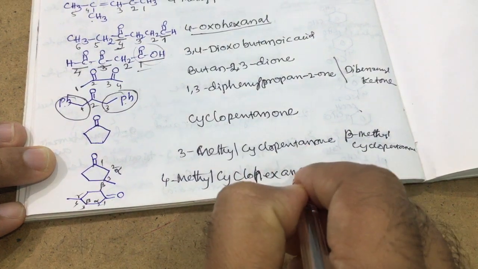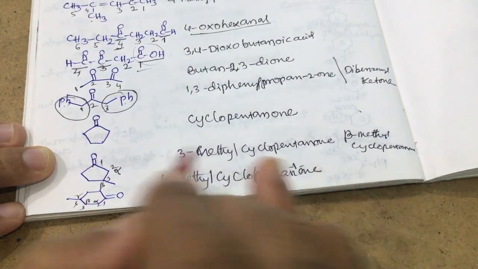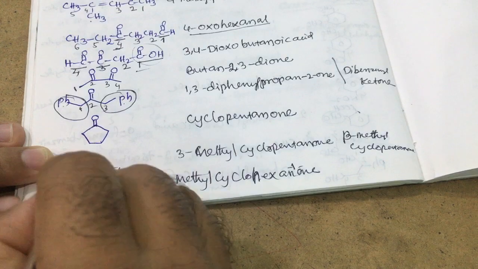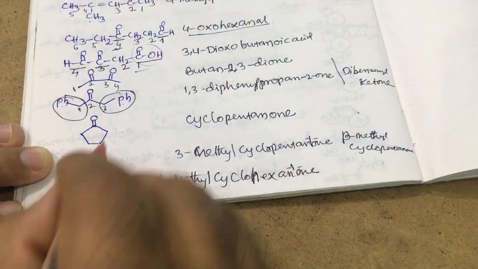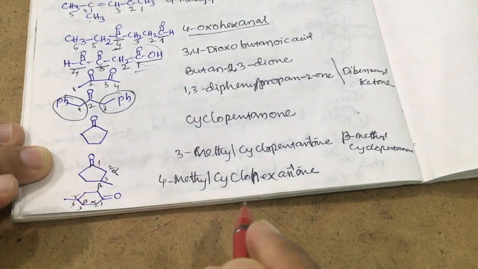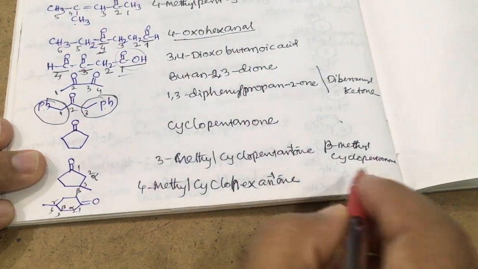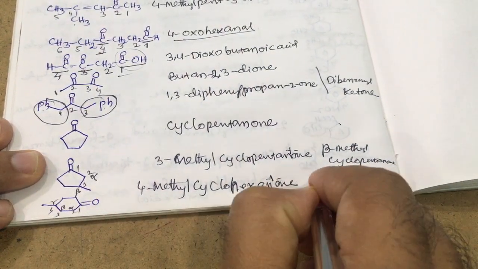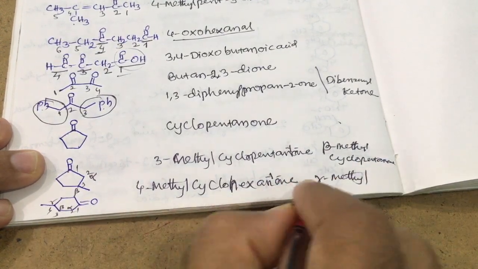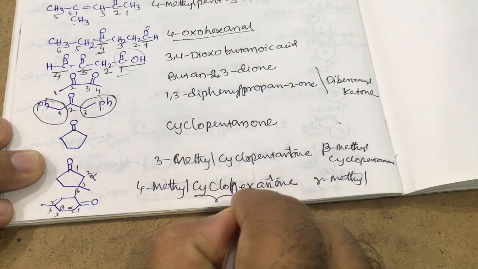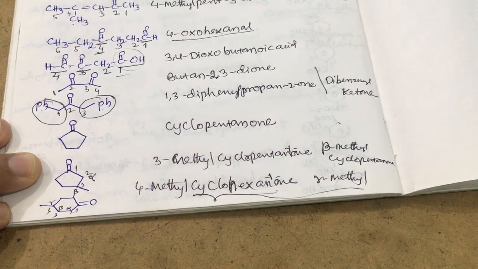Here the number means hexane 1-one. If you want, here also we have to indicate the number; I forgot. Then here pentane 1-one. Here there is no need to indicate, anyway it is equivalent. Now here gamma methyl, same name, this cyclohexane 1-one will come here.